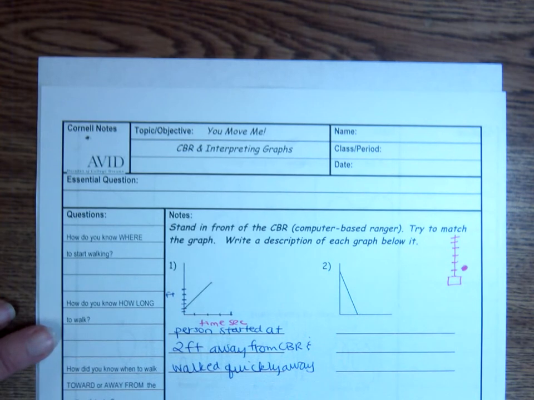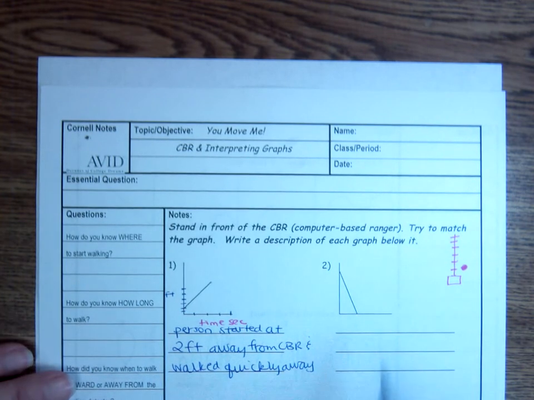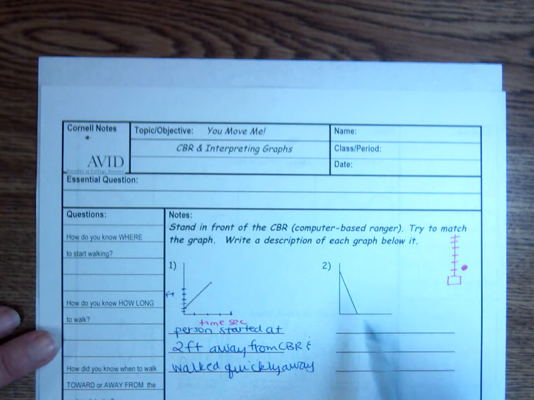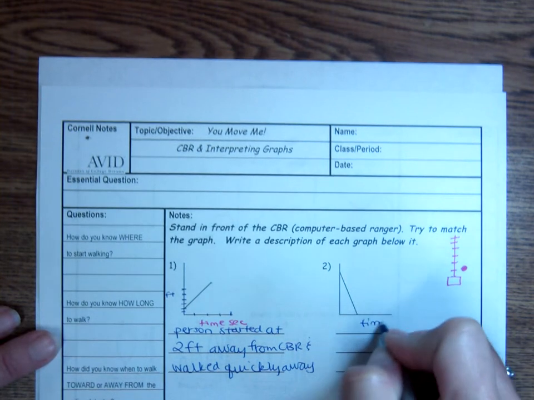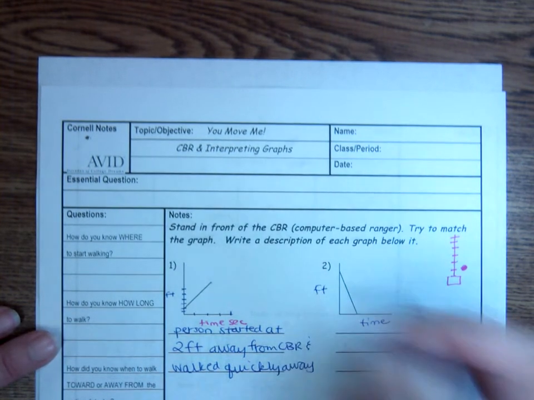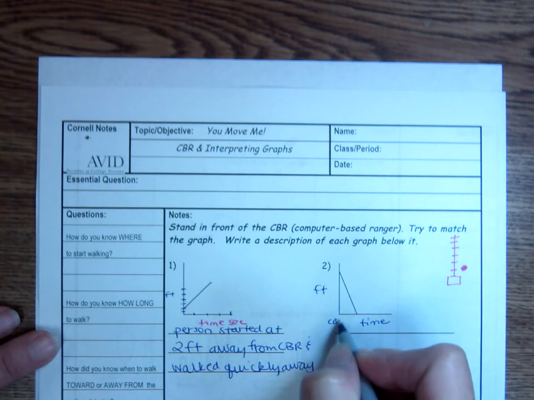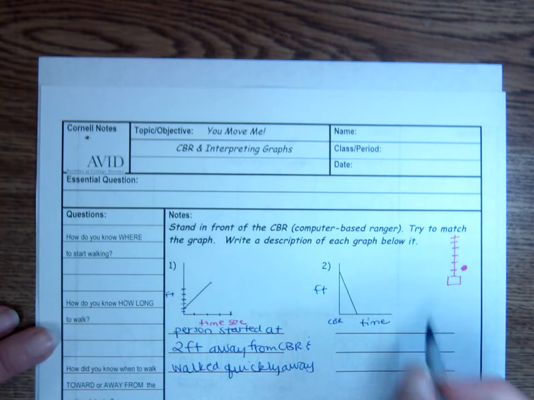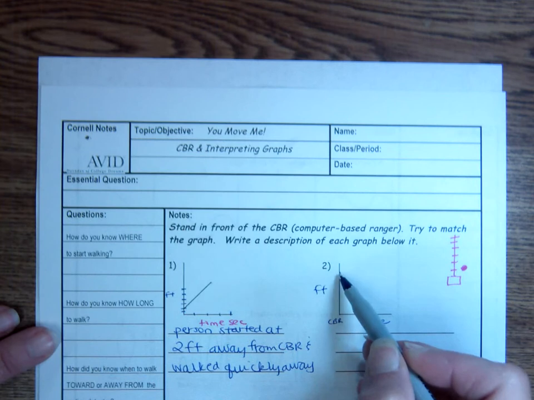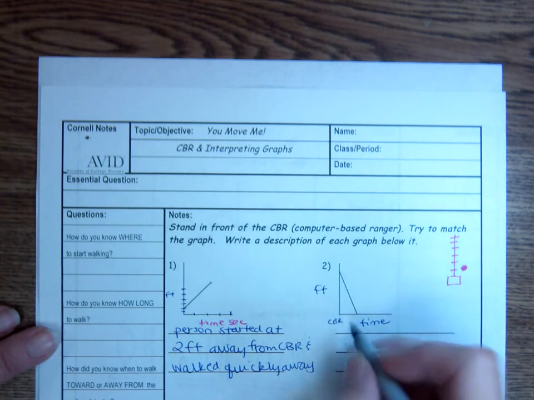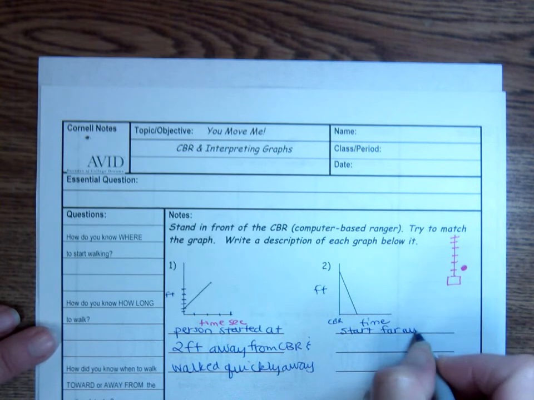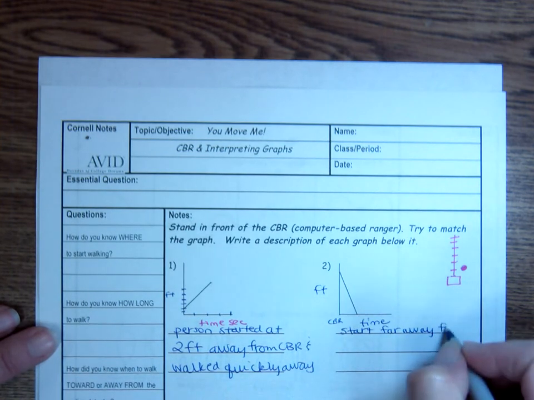Then, for this one, again, this is time in seconds, and this is the number of feet. Remember, this is the CBR right here, and this is the person holding the CBR. In this one, the person would have to be pretty far away from the CBR, so we are starting far away from the CBR.